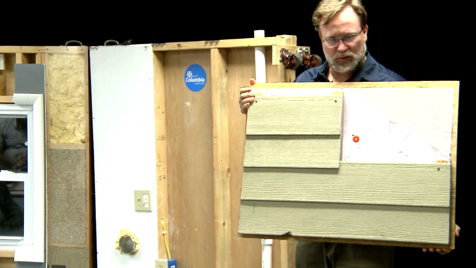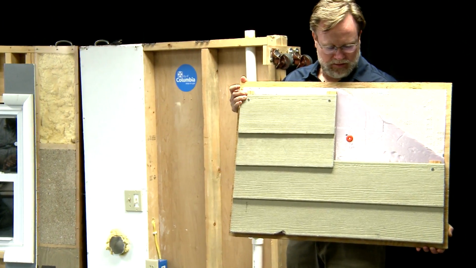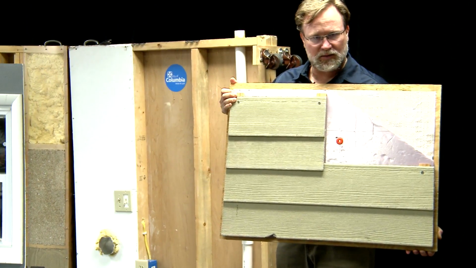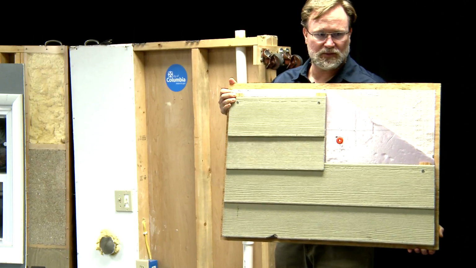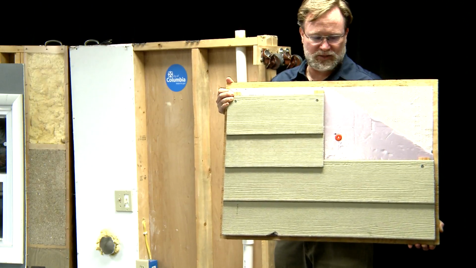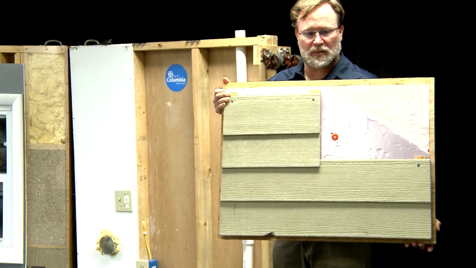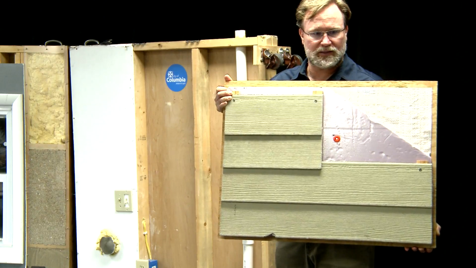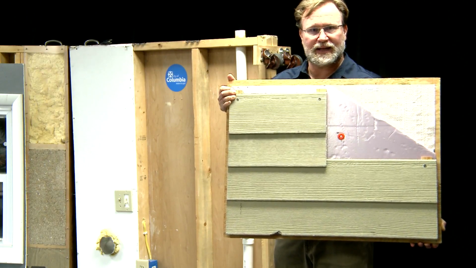This is an example of foam board insulation that is behind the siding on houses. All of these types of insulation, no matter where they are, help keep that thermal kinetic energy where we want it. Inside in the wintertime and outside in the summertime.